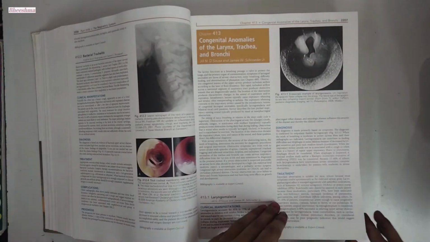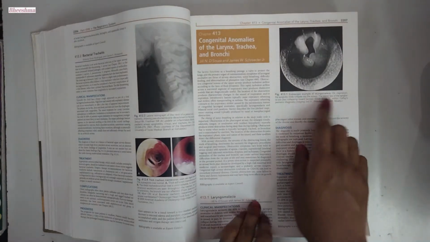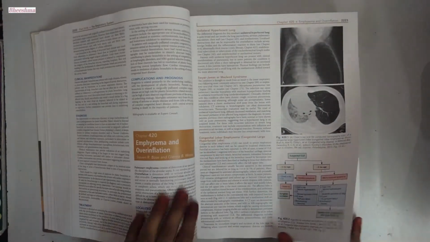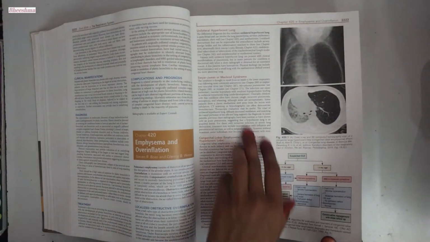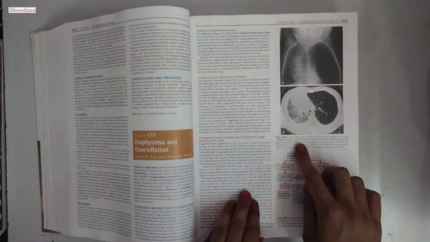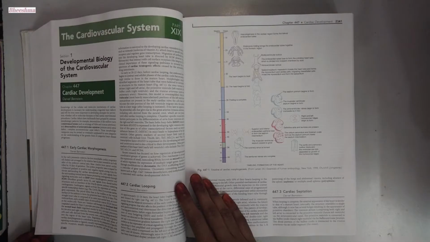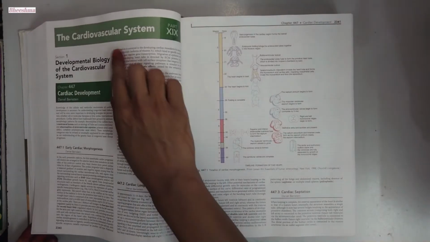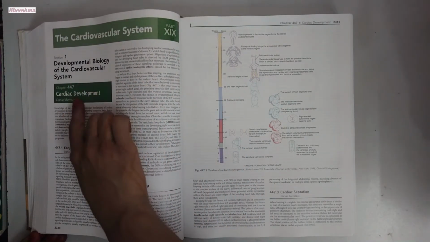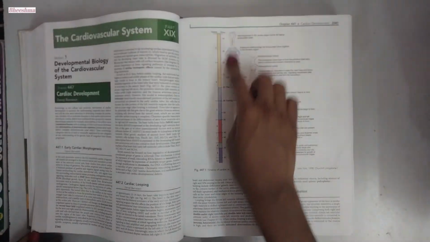Then congenital anomalies of trachea, larynx and bronchi. The main endoscopic example of laryngomalacia. Then emphysema and overinflation. The main chest X-ray and CT scan of congenital large hyperlucent lobe. Then about CVS, cardiovascular system, developmental biology of cardiovascular system, cardiac development. The main cardiomorphogenesis is given as a timeline.